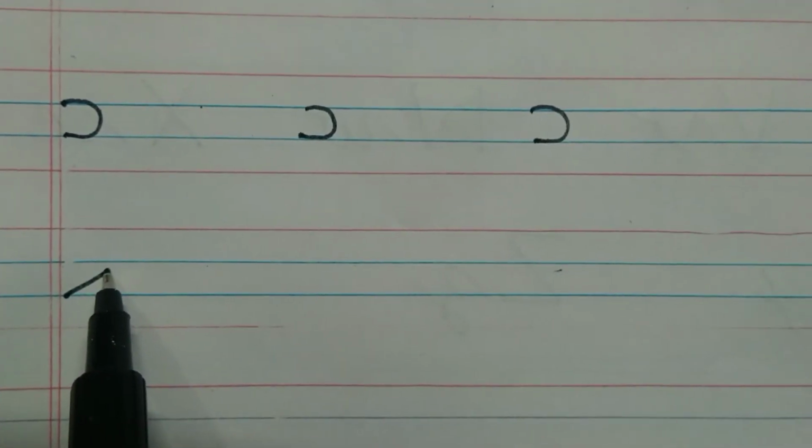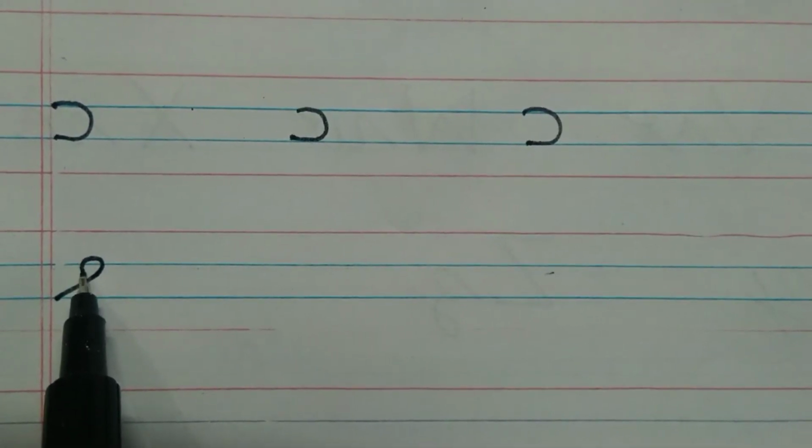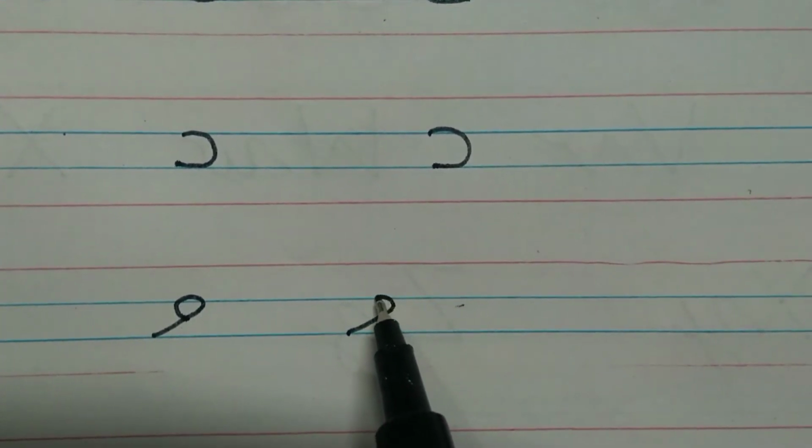Loop. Slanting line. Make a loop. Slanting line. Loop.